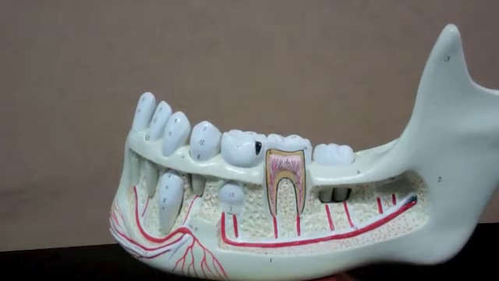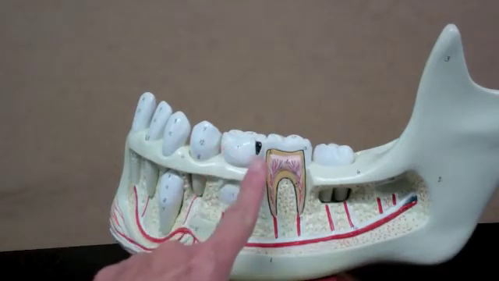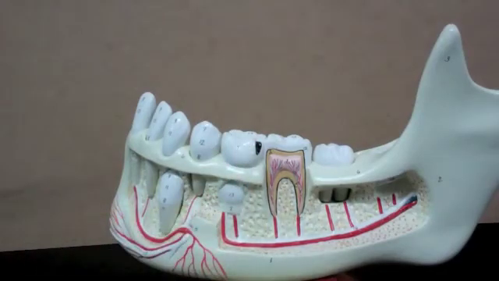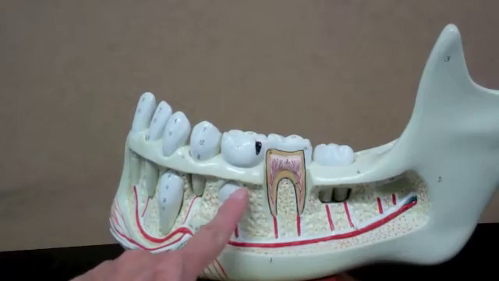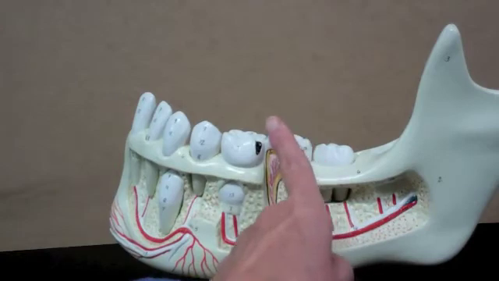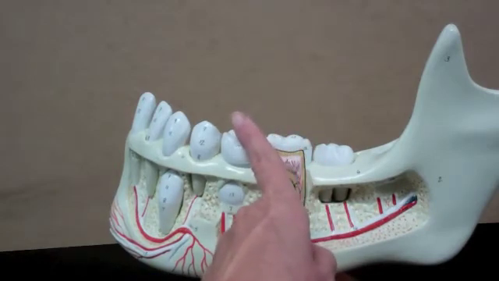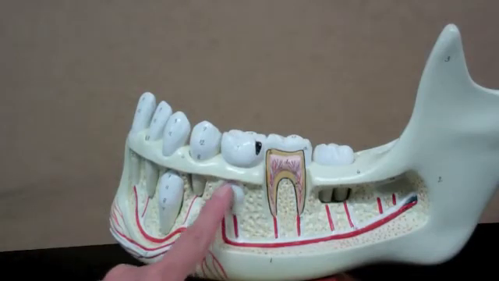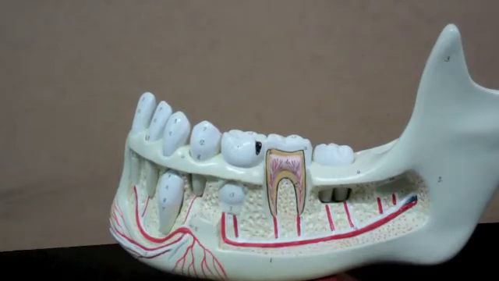When a child loses a baby tooth prematurely, so say this one were lost before it was time for it to be replaced by the underlying tooth, the teeth behind would shift forward and crowd into this space. When the permanent tooth down here finally begins to erupt, it might not have enough room.